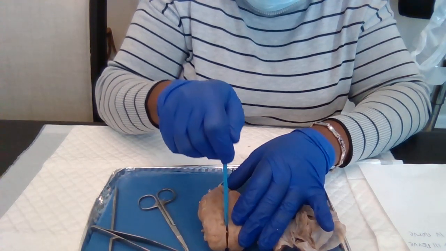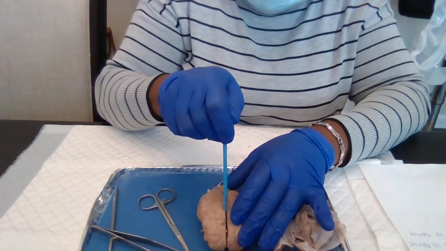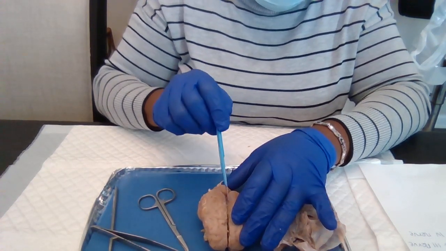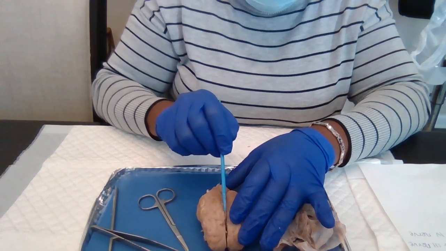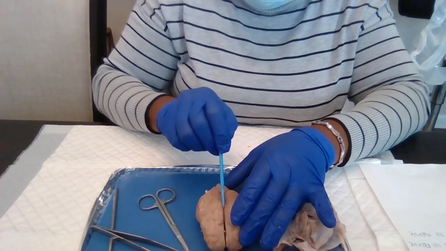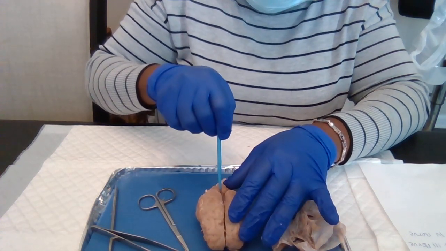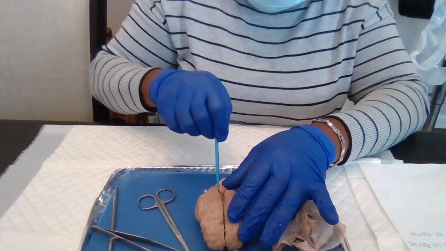Right, like this. And we're gonna identify the corpus callosum, which joins the two hemispheres.